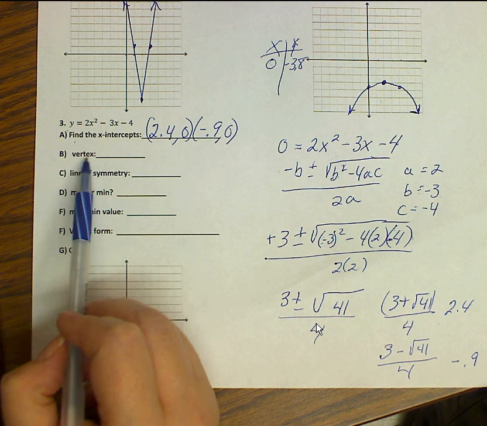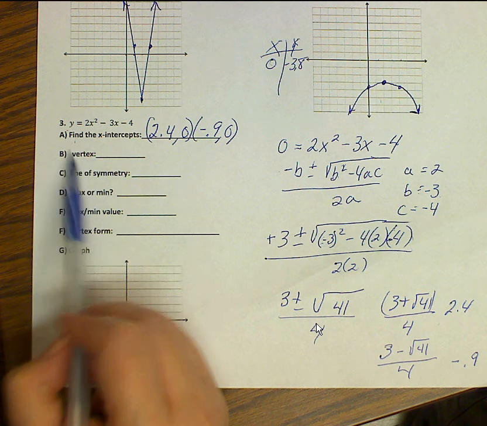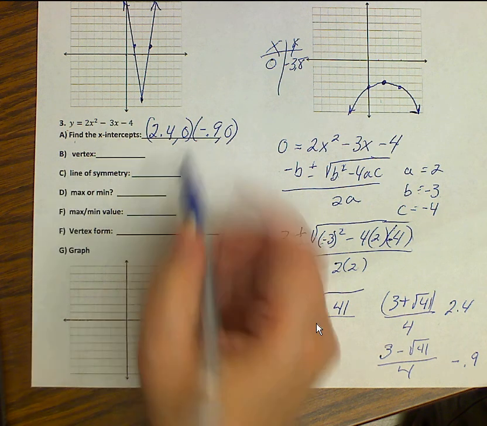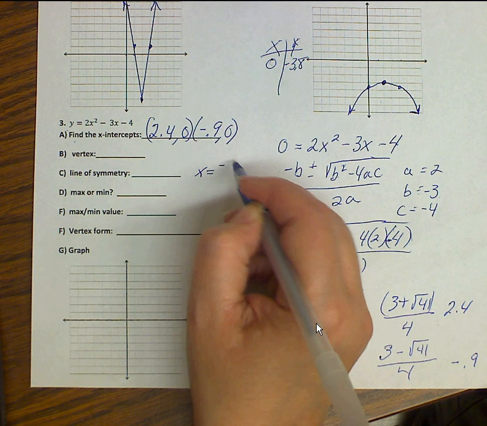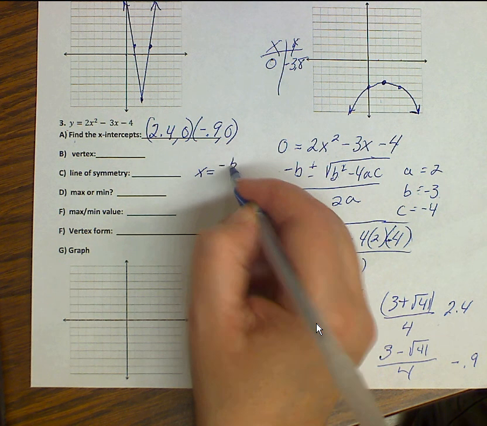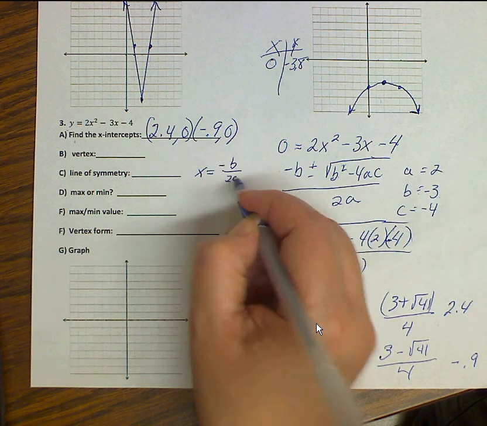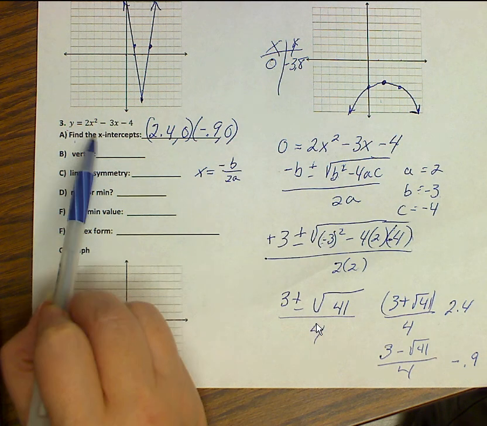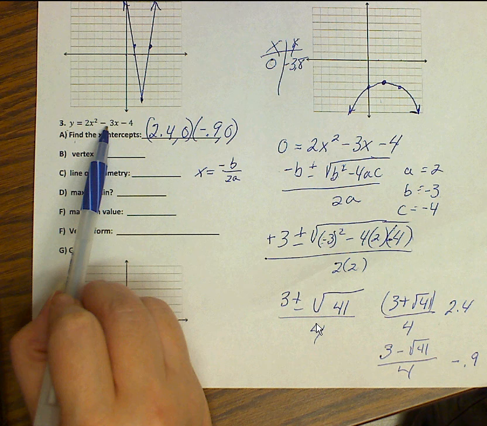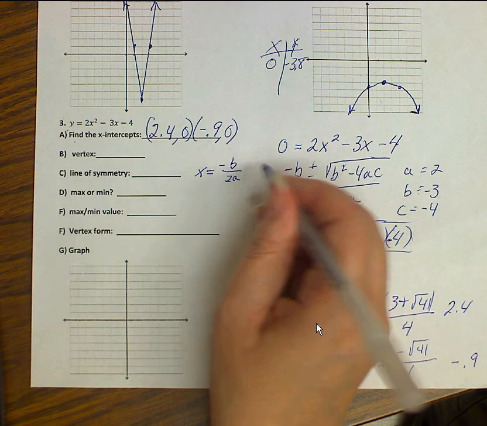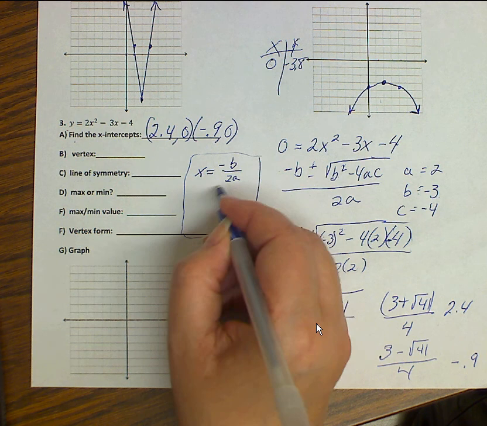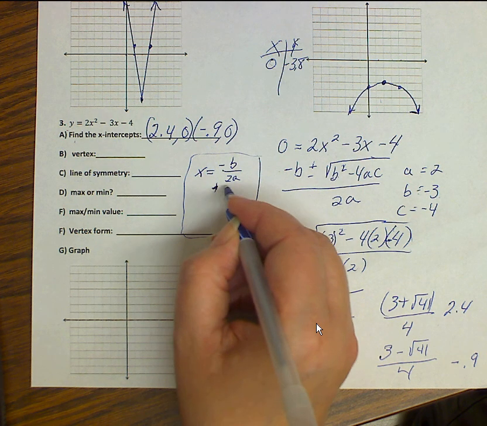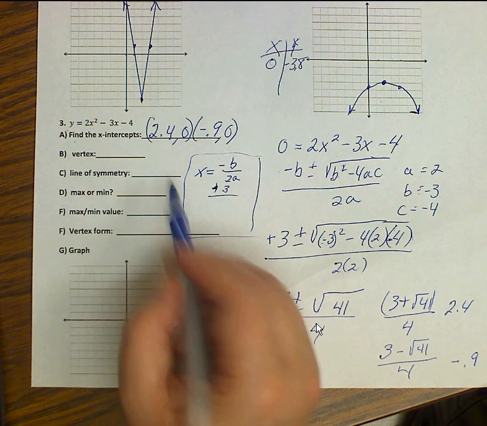Your vertex, remember your x value, which is the line of symmetry, is x is equal to negative b over 2a. So negative b, which is your negative 3, so we have negative and a negative 3, so that's positive 3 over 2a.